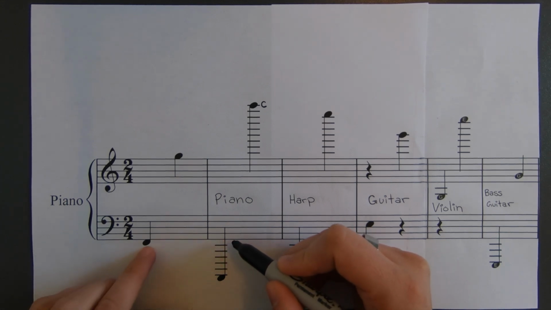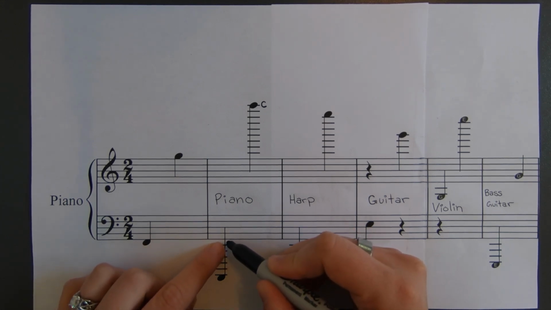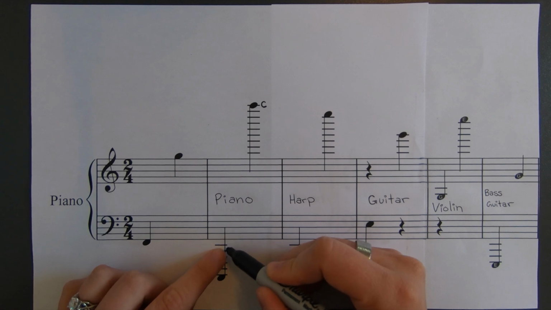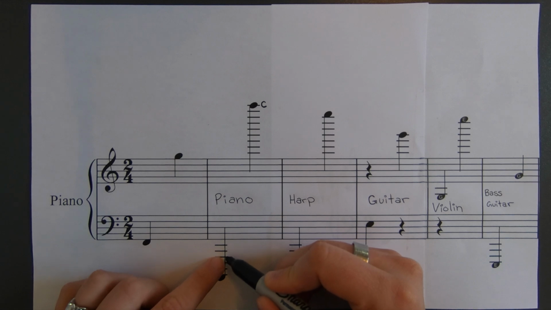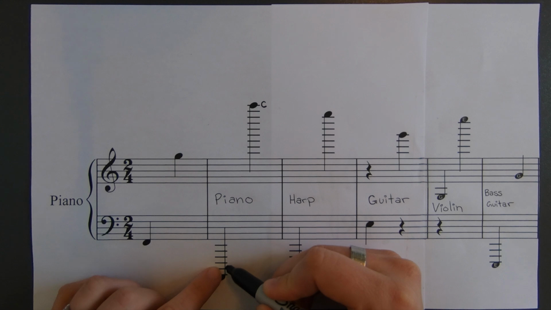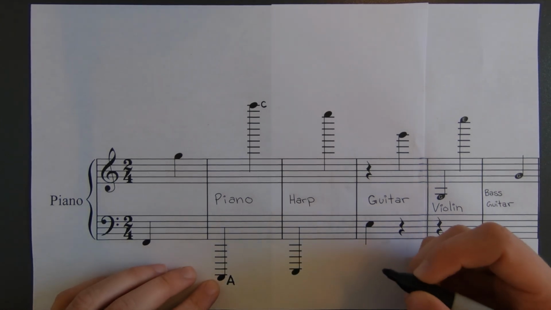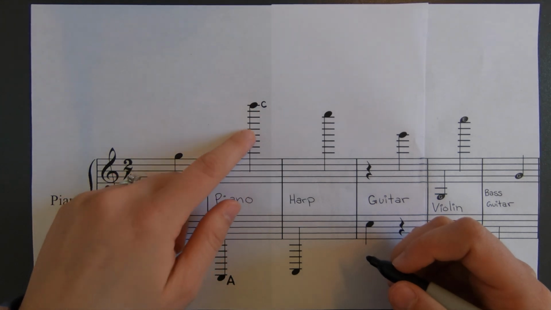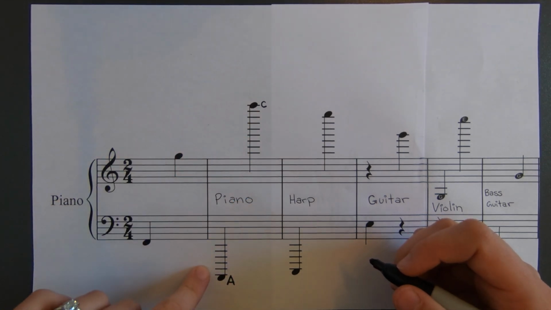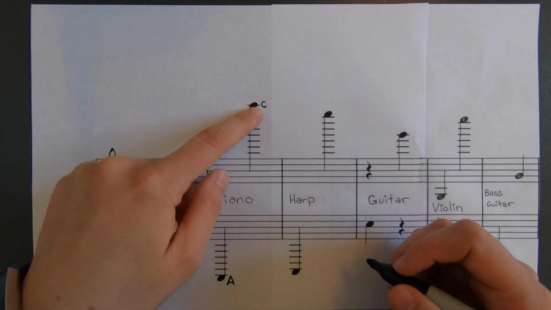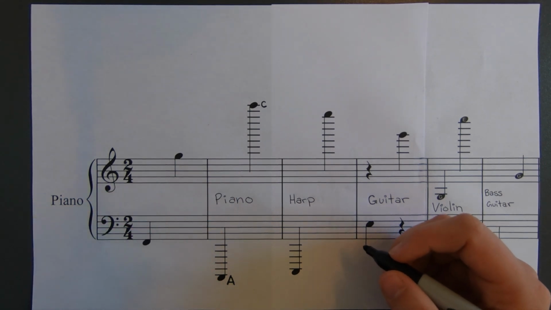So, okay, we know F. F is here. So we have F, E, D, C, B, A, G, F, E, D, C, B, A. Oh man, that took us a long time. So that is the range of a piano, a very common instrument. That's the highest white key and that's the lowest white key.